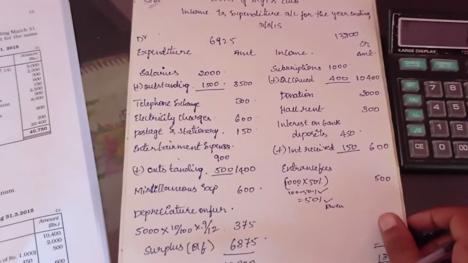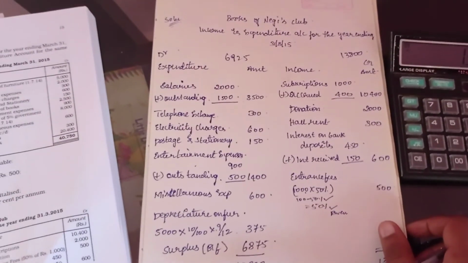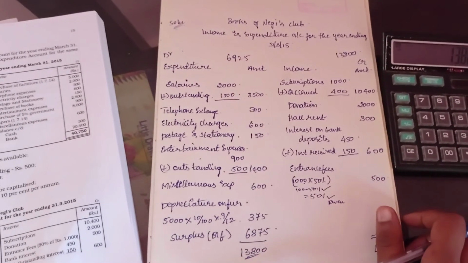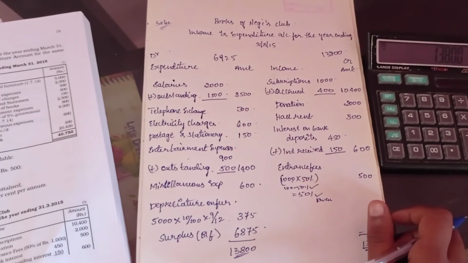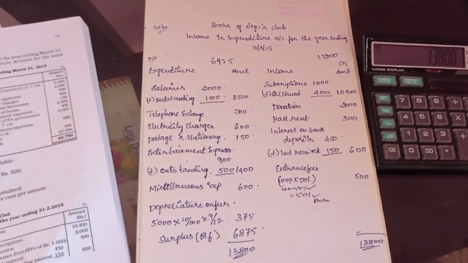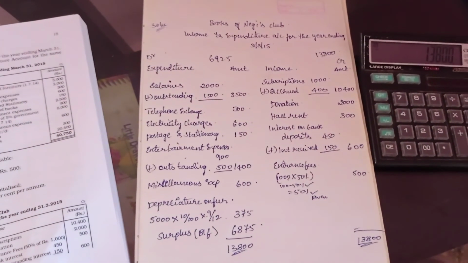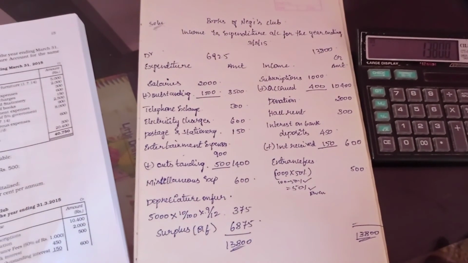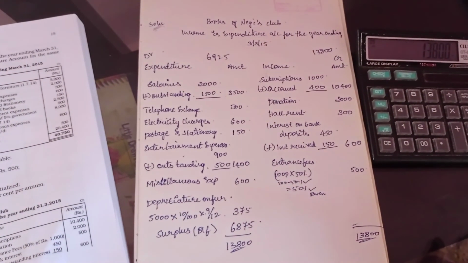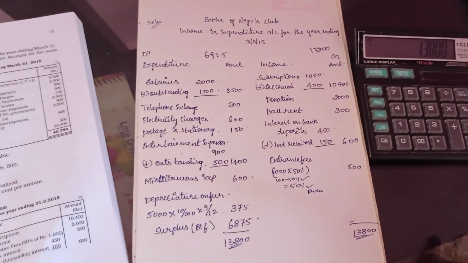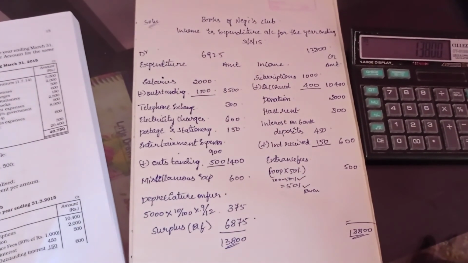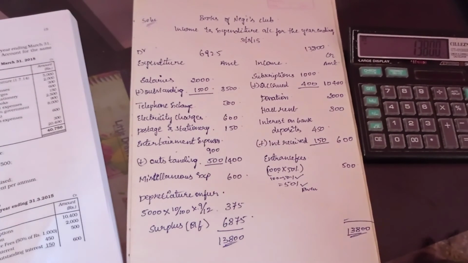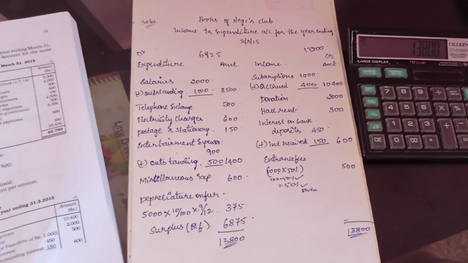Take a screenshot of it and take it down in your notes. Solve the problem. Just don't copy the problem. Try to solve the problem. Hope you have taken the screenshot. Let's wind up today. Tomorrow we'll be dealing with the balance sheet, the last accounting record, which will be followed by the not-for-profit organization. Thank you.